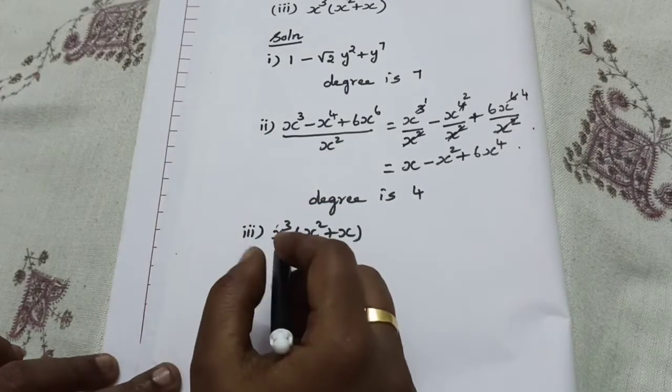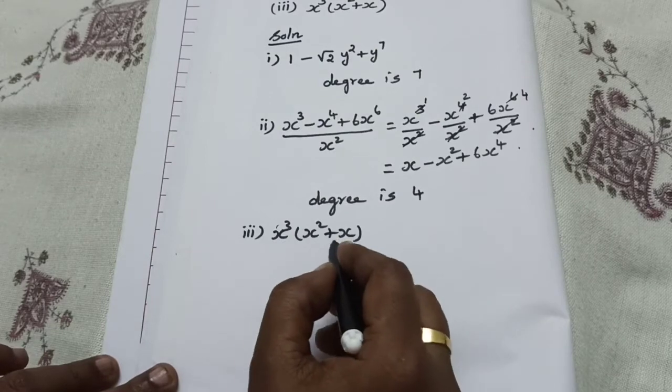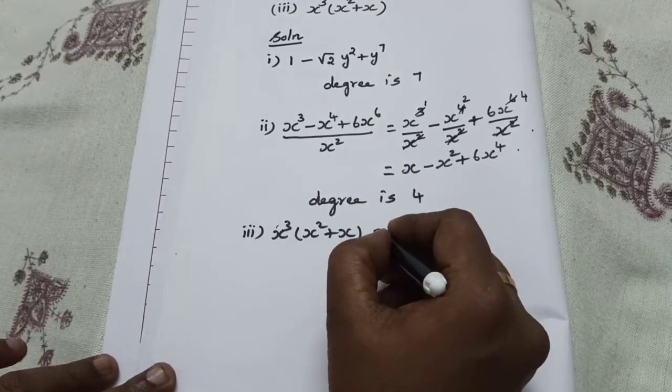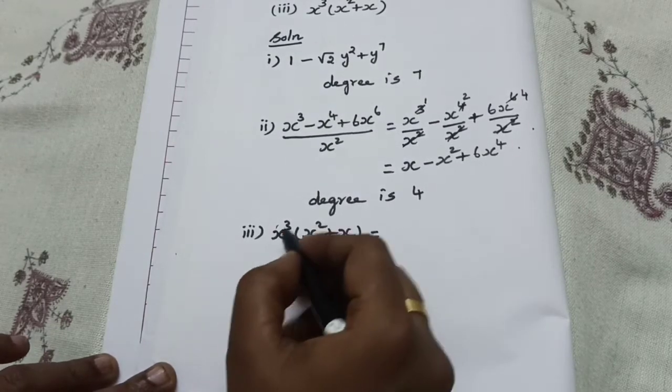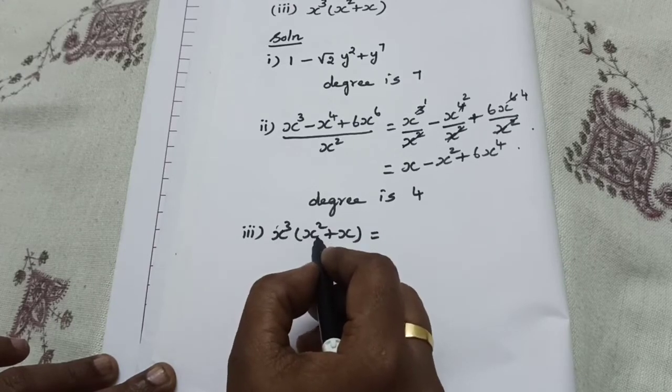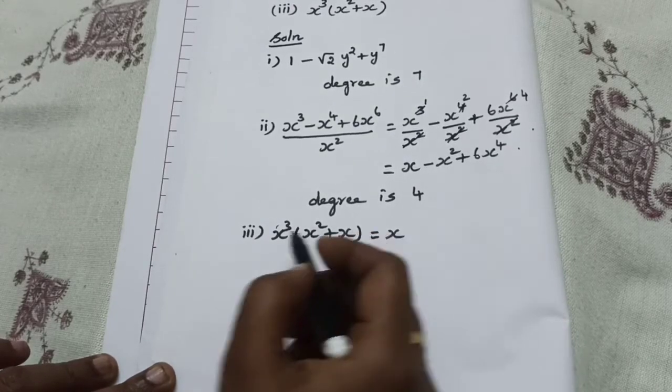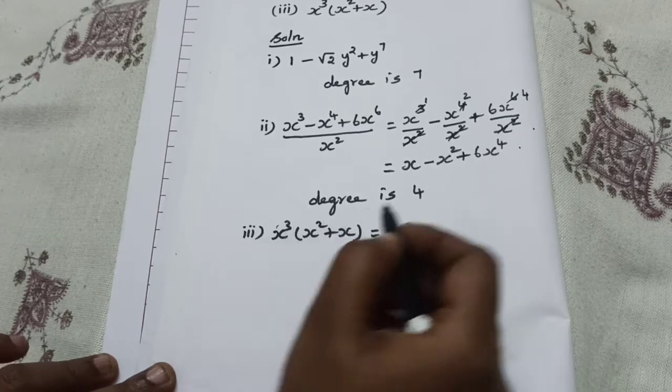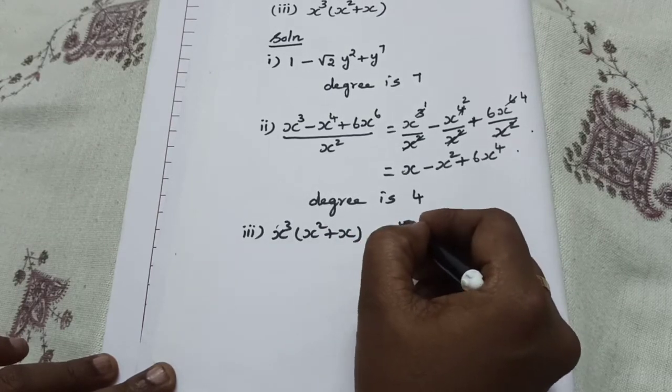Next, third subdivision, x cube into x square plus x. Okay, then we have to multiply this one. x cube into x square is what? The x powers, we have to add these two, x power 5.